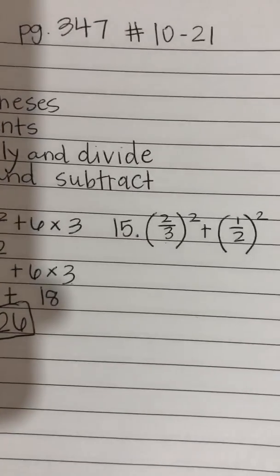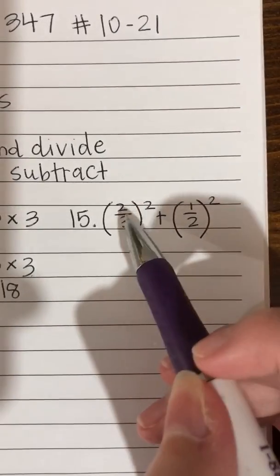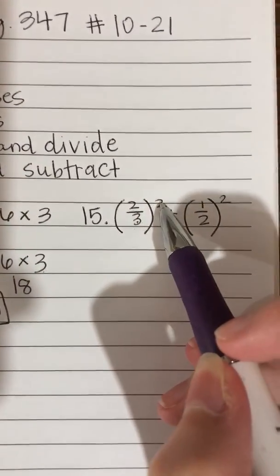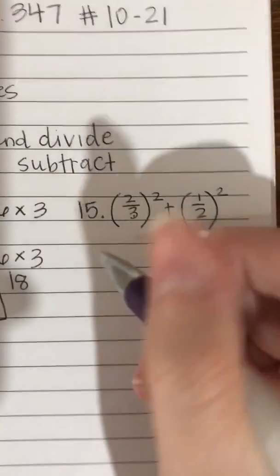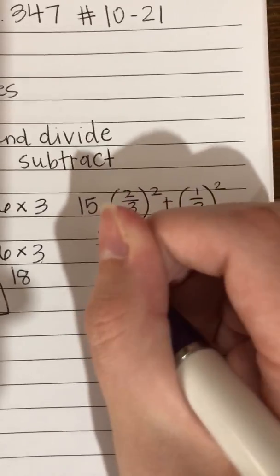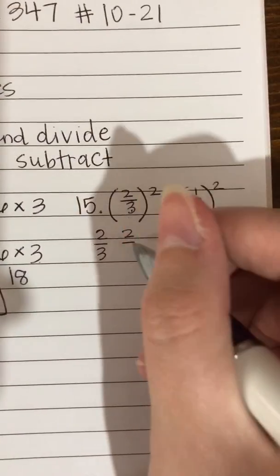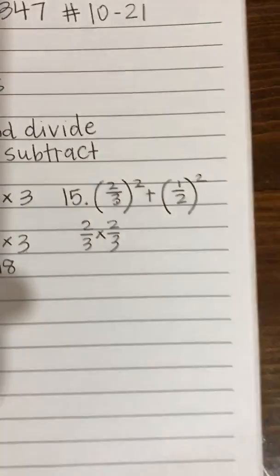So, with exponents, remember that means write this number this many times and multiply. So I have 2/3, I write it 2 times, and I multiply.